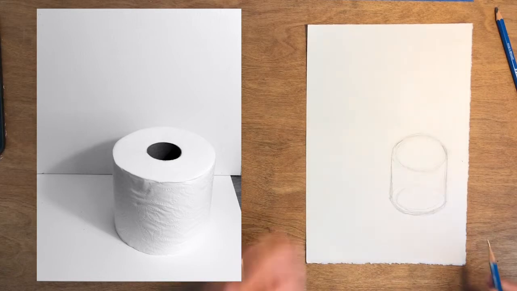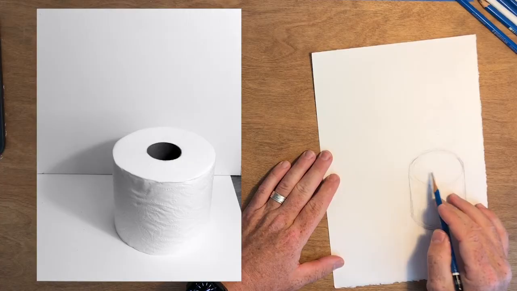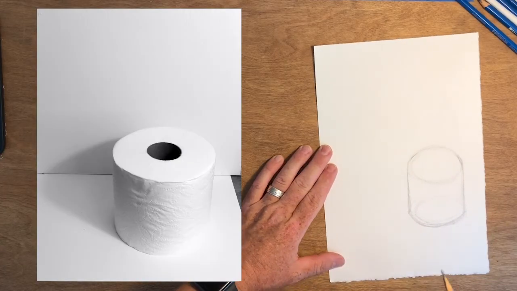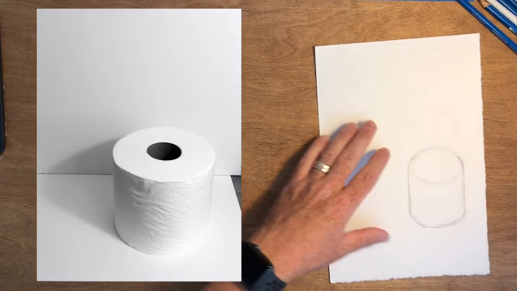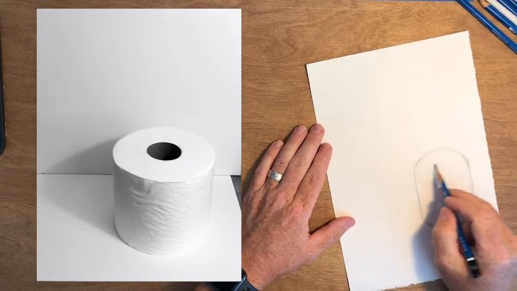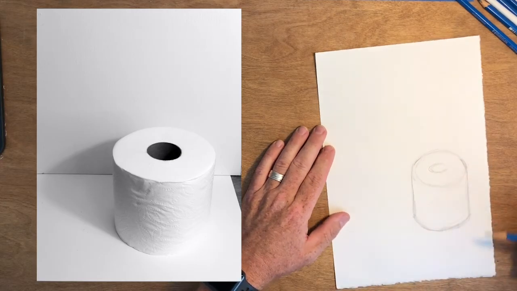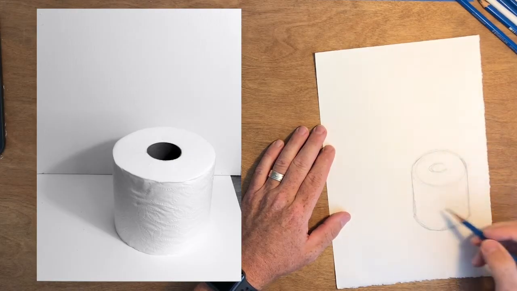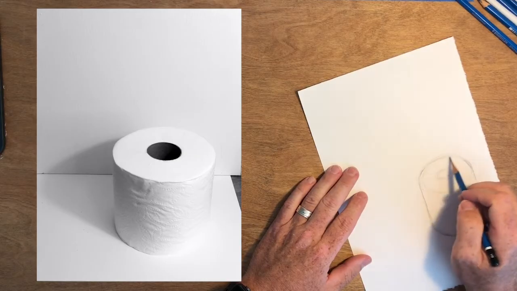One interesting thing is that this has another ellipse on the inside, for the inside of the roll. It has that inside, right? And the proportions we've got going on are kind of important too. The height versus the width. That's what makes it characteristic.